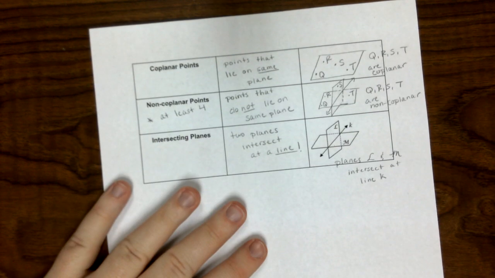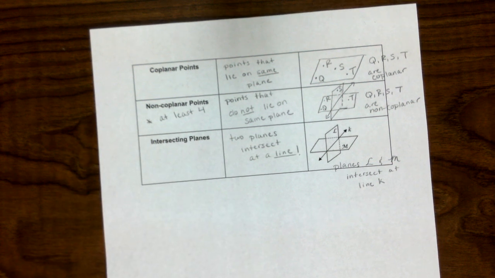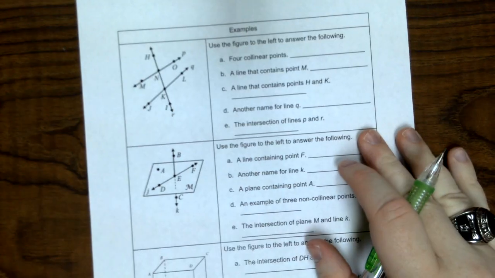So that is all the notes and theorems and postulates and stuff we're going to use. So let's look at some examples. All right, and I'm going to try and do this kind of quickly because I don't want this video to be too long. I'm already at 15 minutes, but anyway. Let me let this up here.